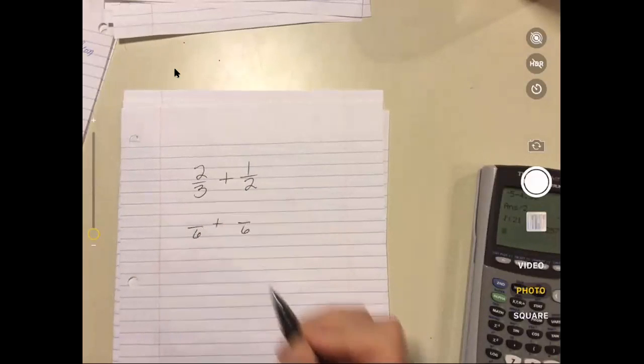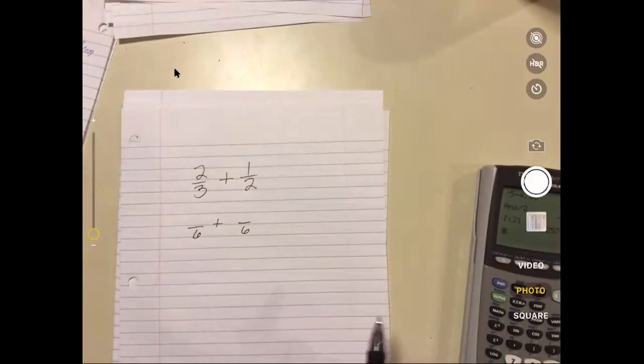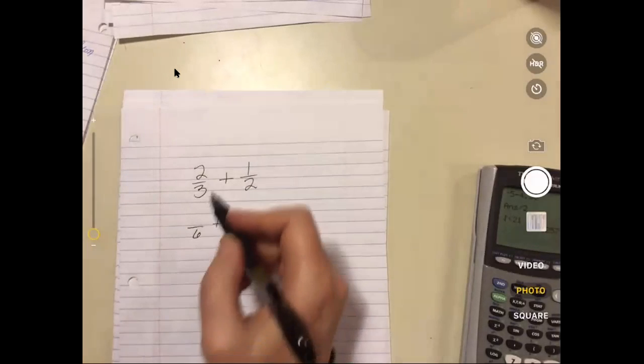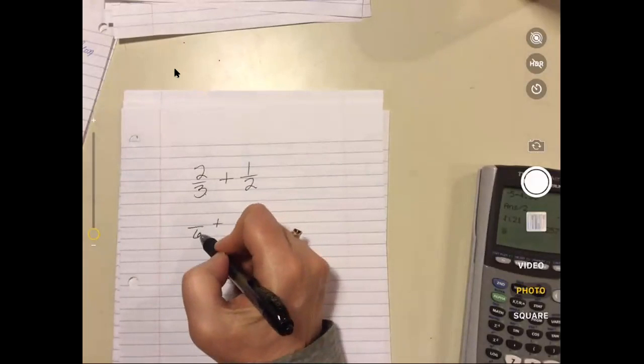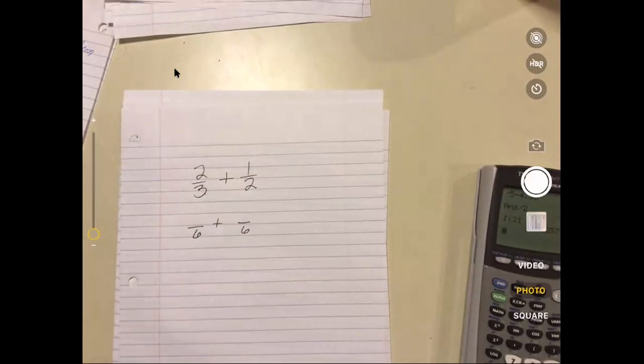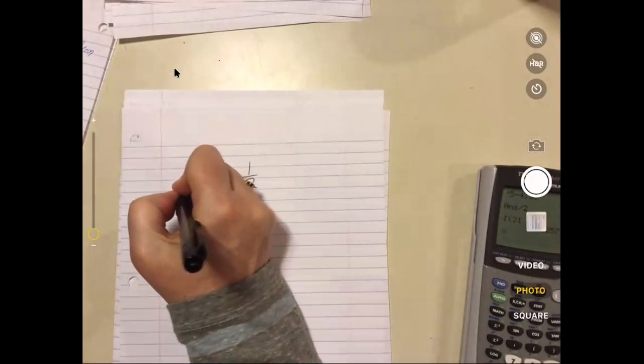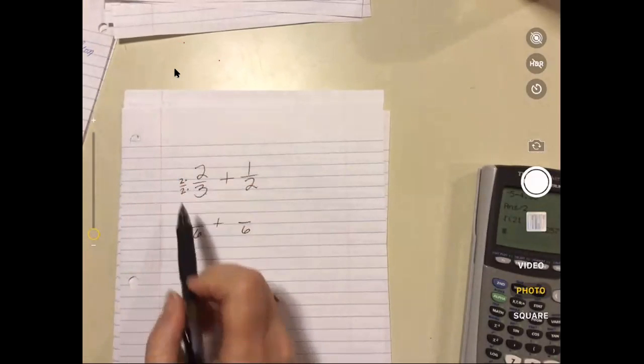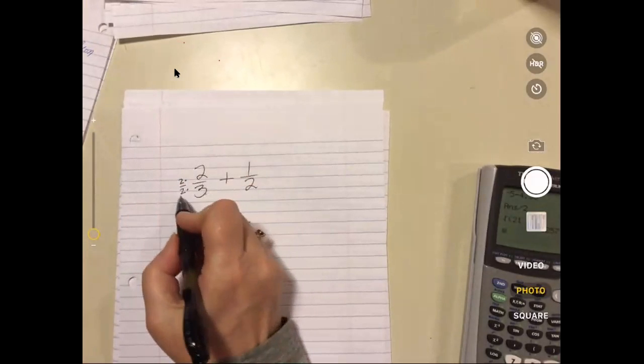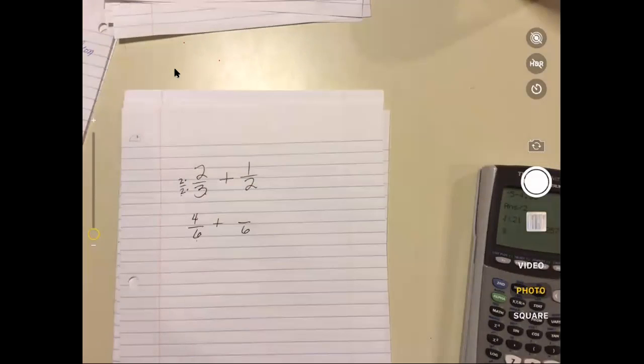Often you multiply them together, but sometimes there's a smaller one. Okay. To change thirds into sixths, you have to multiply the top and bottom by 2. So I'm going to go 2 times 2. 2 times 2 is 4. 3 times 2 is 6. That's good.